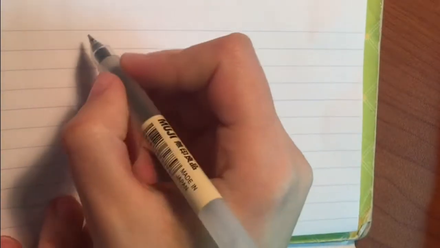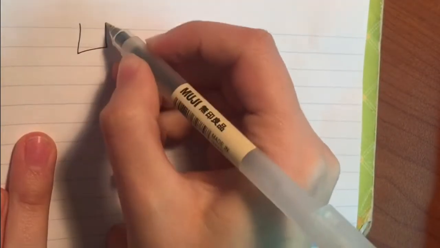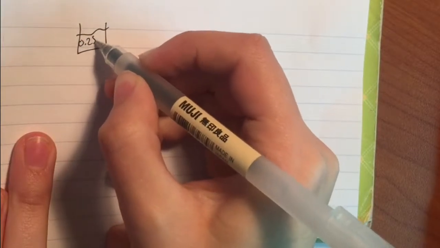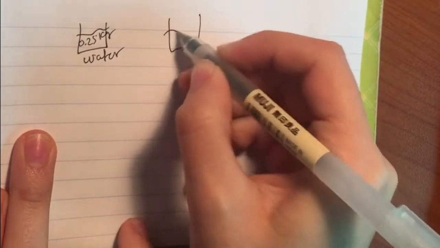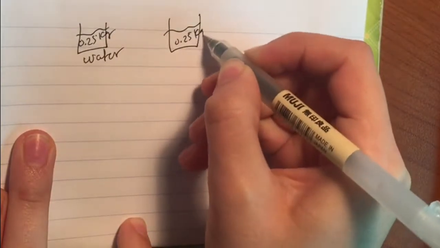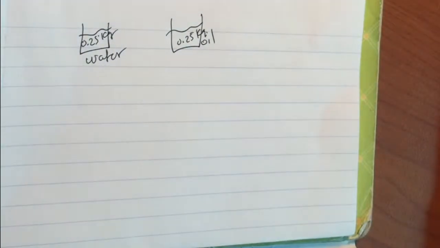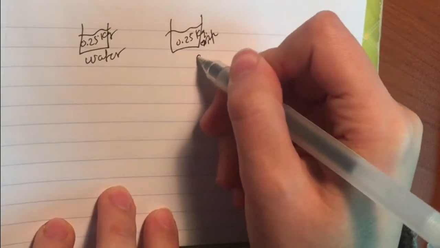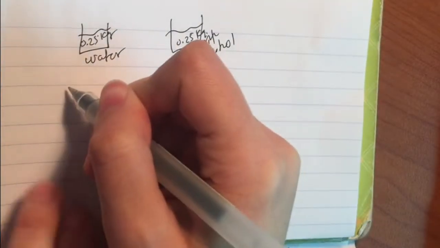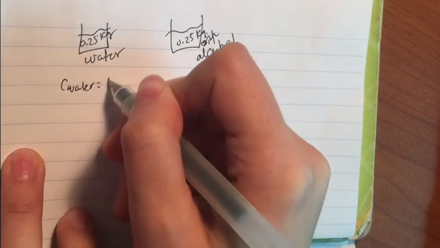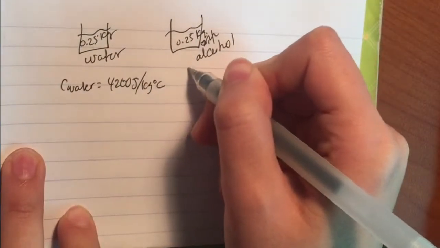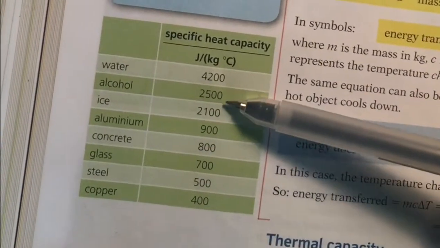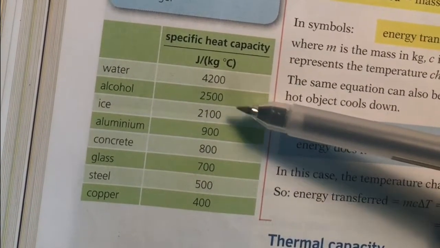Okay, so we used the analogy of 0.25 kilograms of water. Let's compare it to 0.25 kilograms of oil, or let's say alcohol, because we have the C of alcohol. So C of water, as you should know by now, is 4,200 joules per kilogram Celsius. C of alcohol is 2,500 joules per kilogram Celsius.